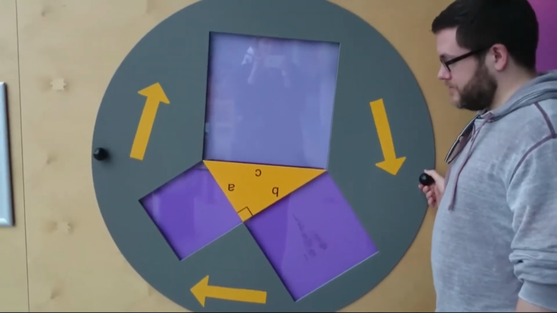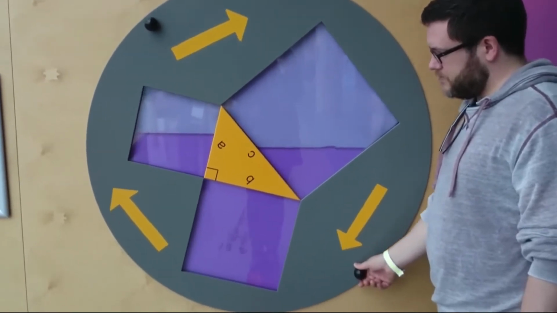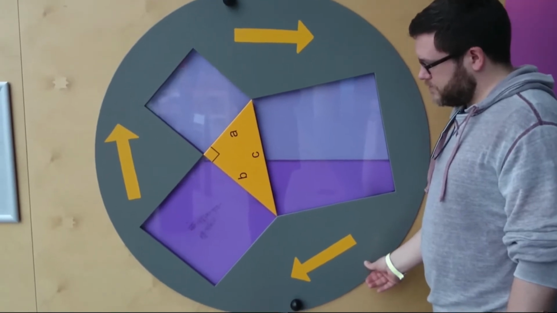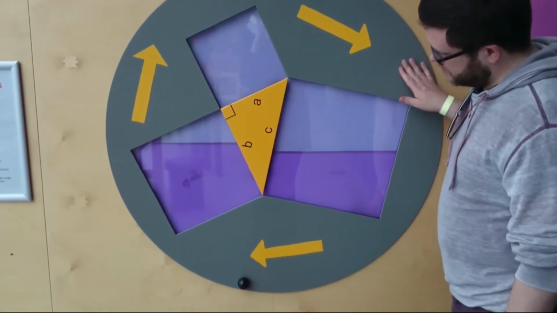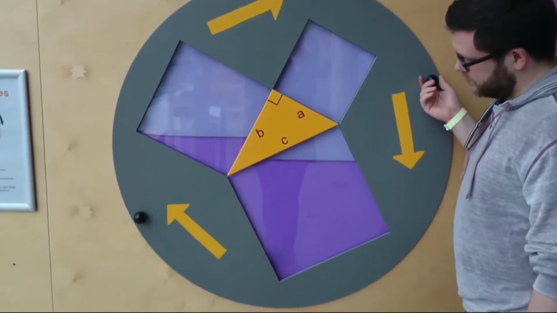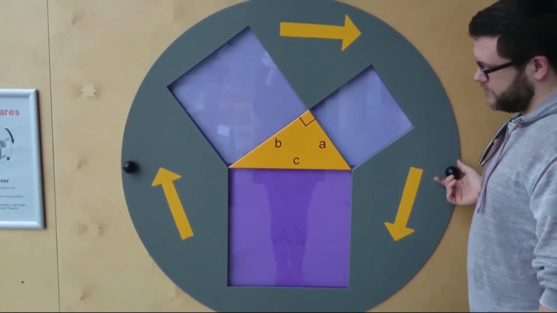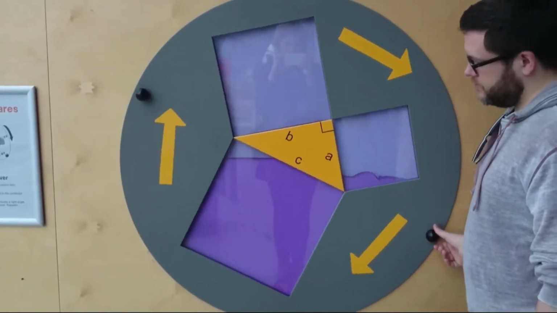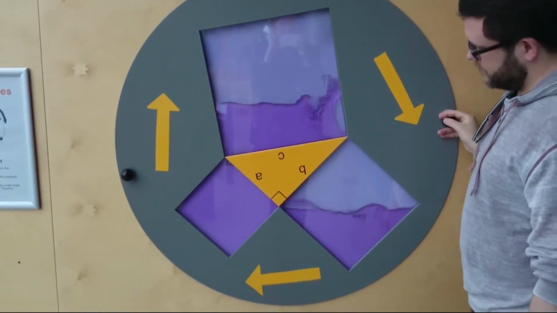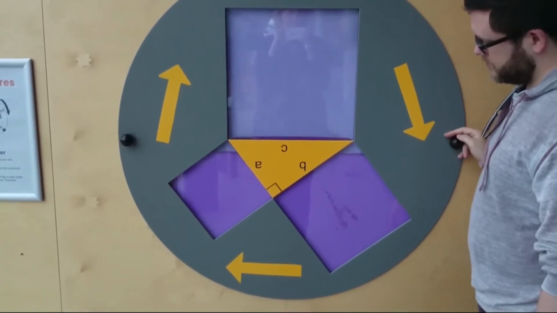So watch this. So we've got that a squared water, and it's trying to drain into the c squared. And now the b squared water also draining into that c squared. And we see that the a squared plus the b squared totally fills the c squared perfectly. This is actually how Pythagoras thought about this idea. He was talking about the area of the squares that fit on those two legs being equal to the area of the square that fits on the hypotenuse.